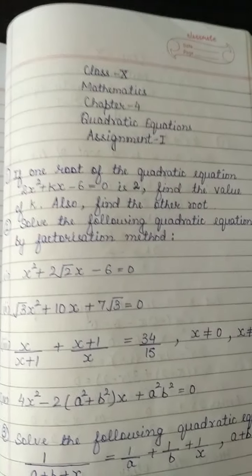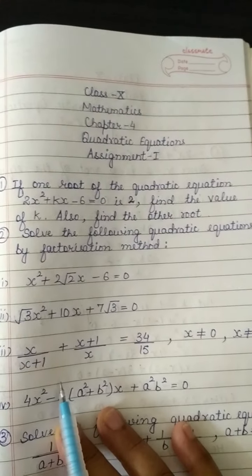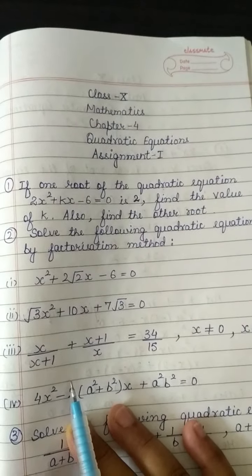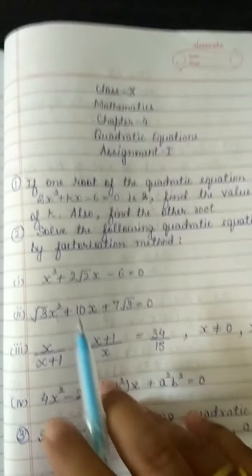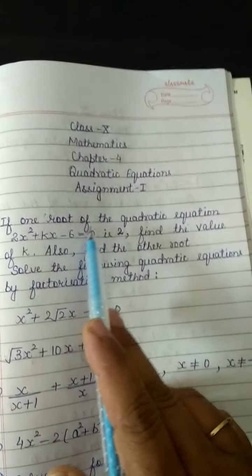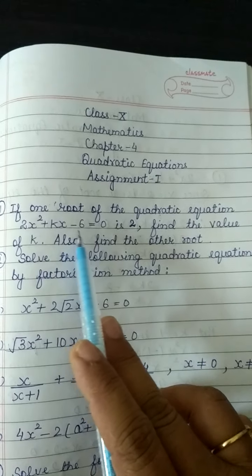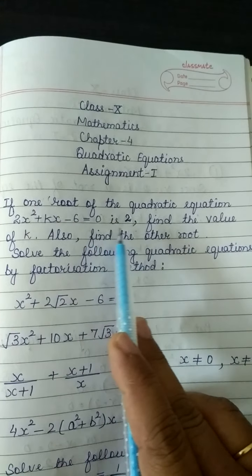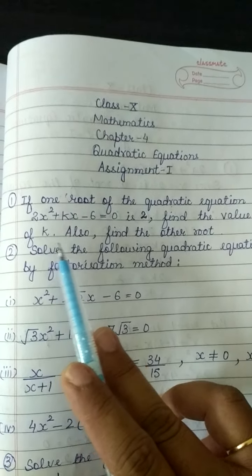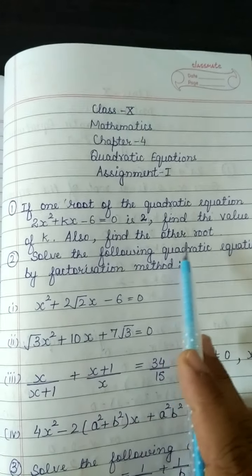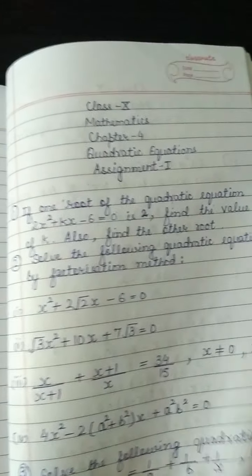Hello students, today we will do an assignment related to chapter 4, quadratic equations. The first question of the assignment is: if one root of the quadratic equation 2x² + kx − 6 = 0 is 2, find the value of k and also find out the other root.